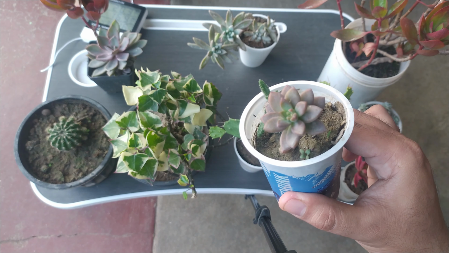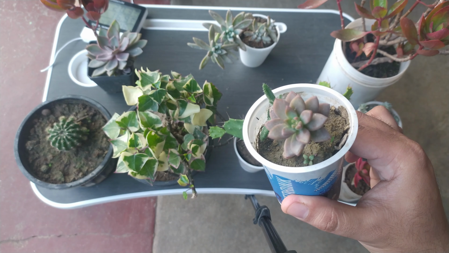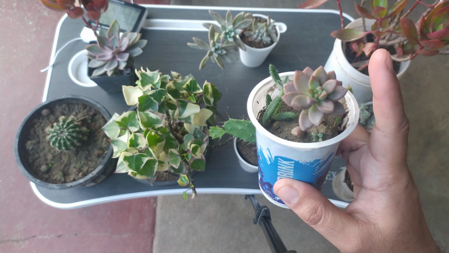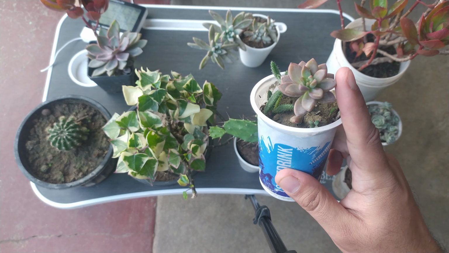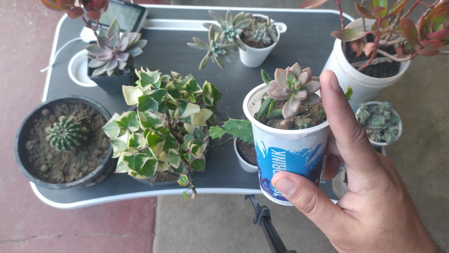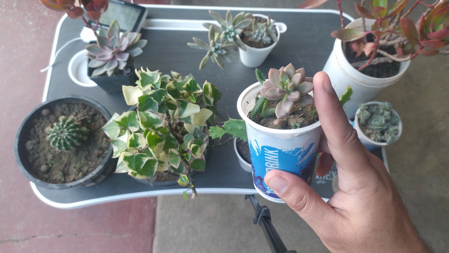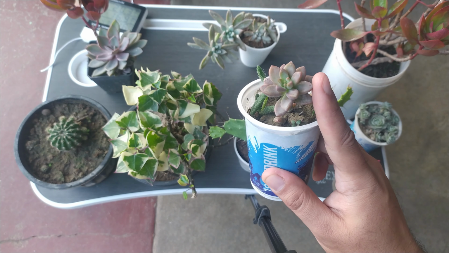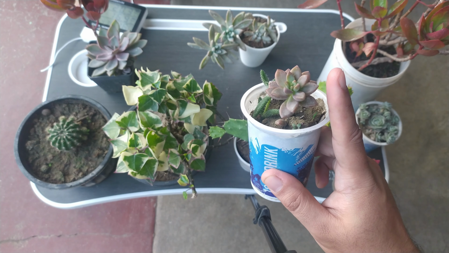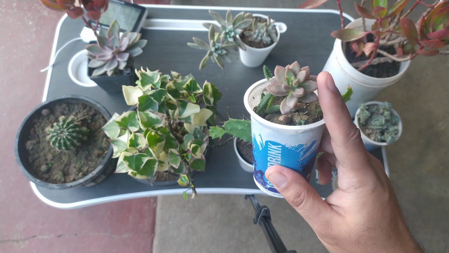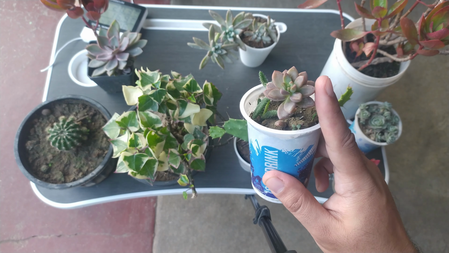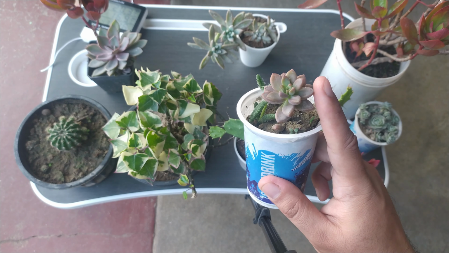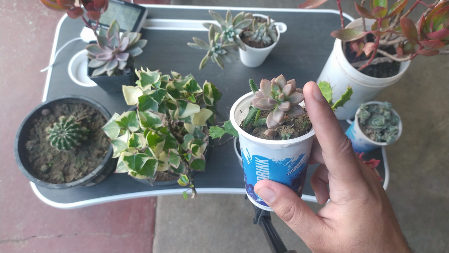The exact botanical name of this plant is Sedum adolphi, while the common name is Sedum firestorm.